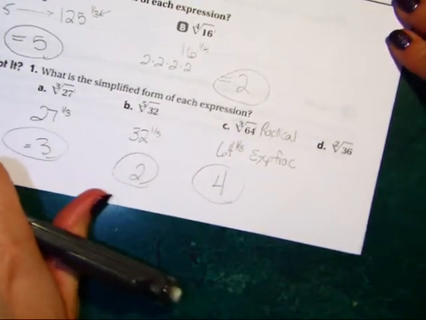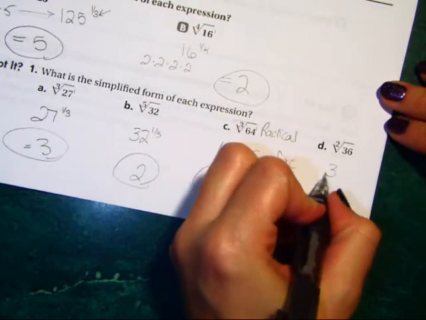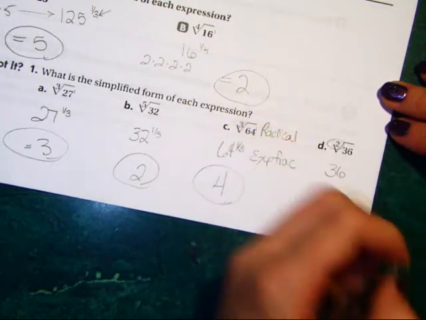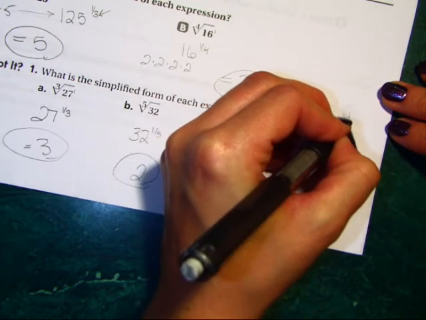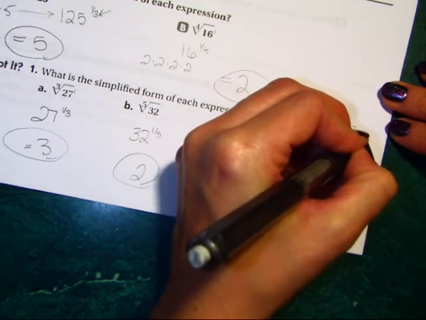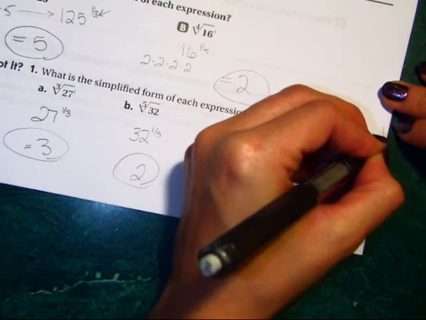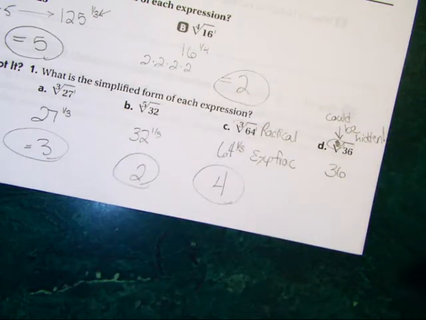All right, last one, Mary. How could I rewrite part D? 36 to the 1/2. Now, you guys see this? The 2 does not have to be written there. This could be hidden, okay? If something is not there, it is a 2. Everybody understand that? Good. So even if it wasn't there, it's a 2.